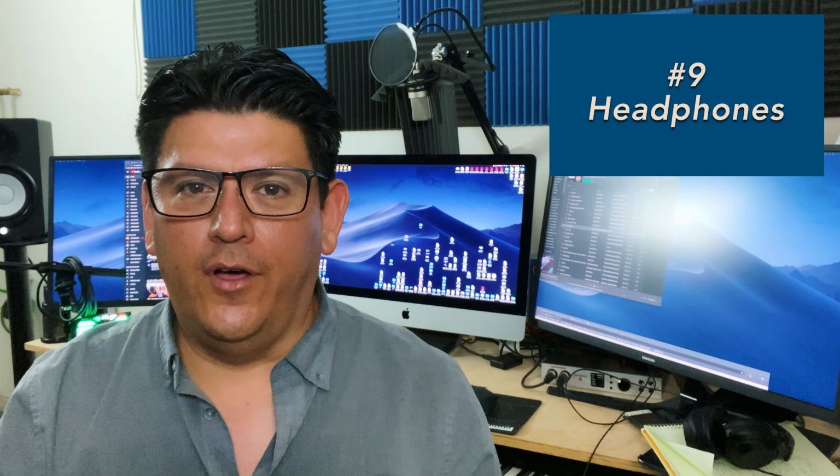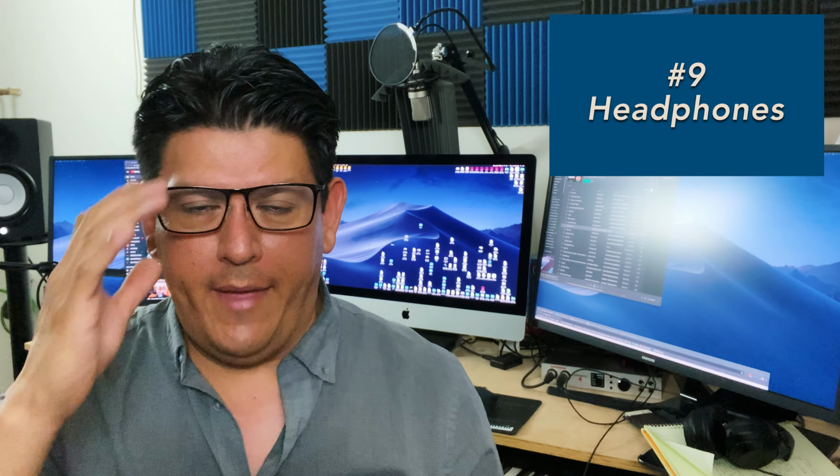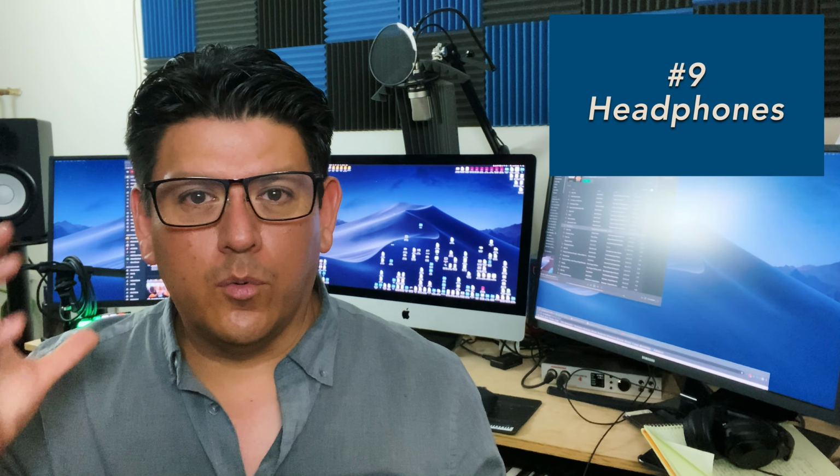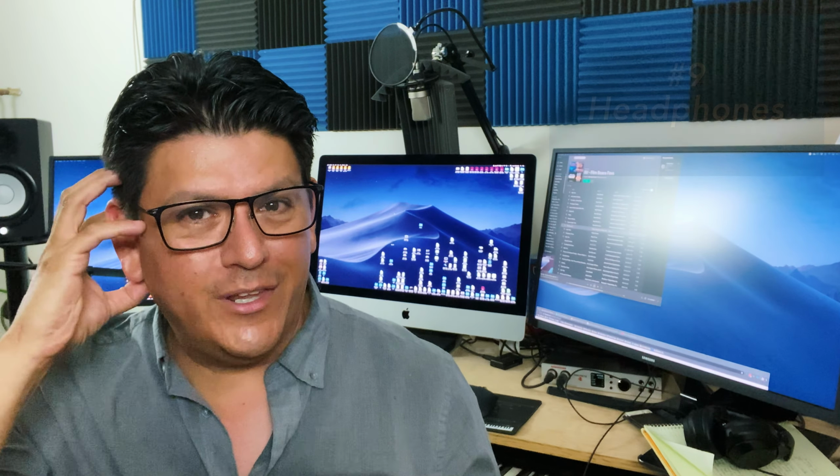Next, number 9, headphones. You're going to need some headphones. There are 2 types of headphones, the closed back and the open back. Closed back are good for recording when you're recording into a microphone, so no sound bleeds out. Open back, there's openness on here for the air to come in and out, and those are great for mixing. Okay, so there are 2 kinds of types, but you are going to need headphones eventually.